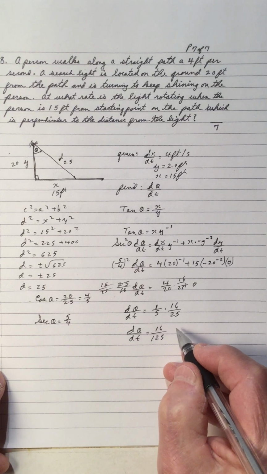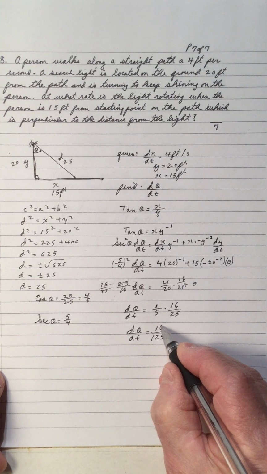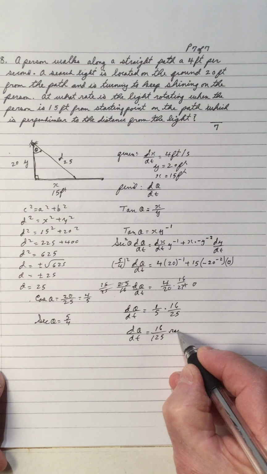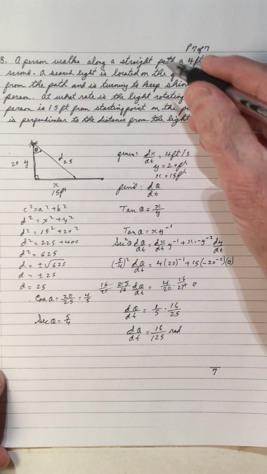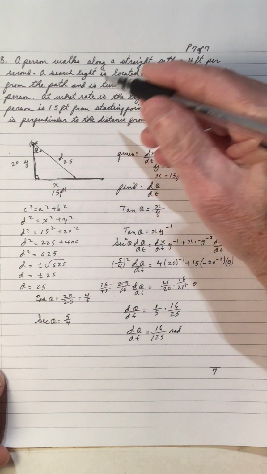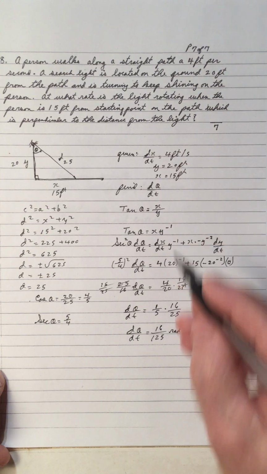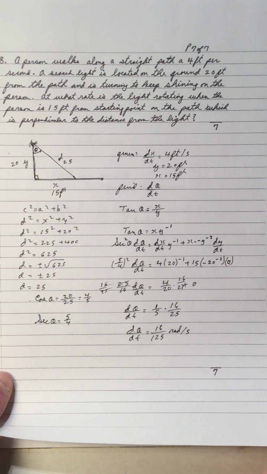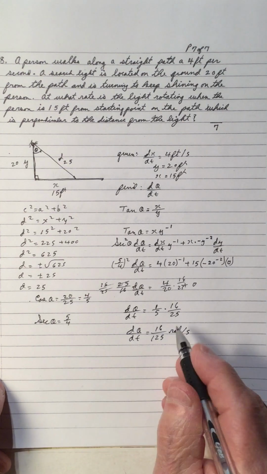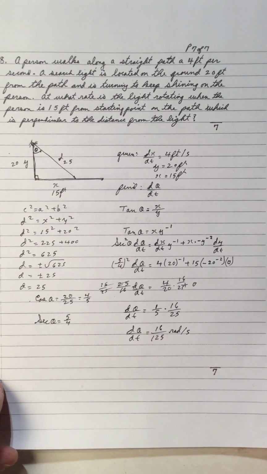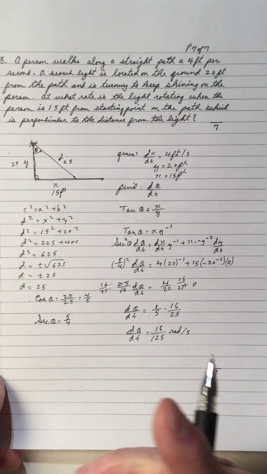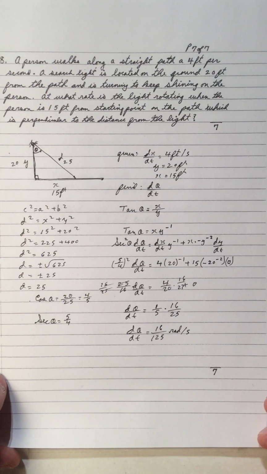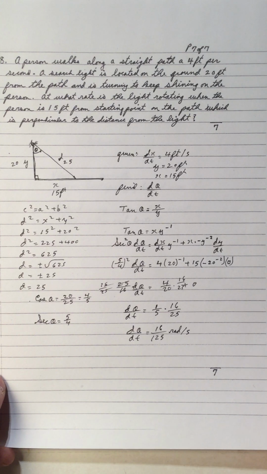And the angle rotates in terms of radians. So this is 16 over 125 radians. And the time is in, what's the rotation? Per second. So that's per second. Again, the angle of rotation is in terms of radians. You could take your radians and change it to how many degrees it's rotating. So the light will be rotating so many degrees a second, but they always express it in terms of radians.